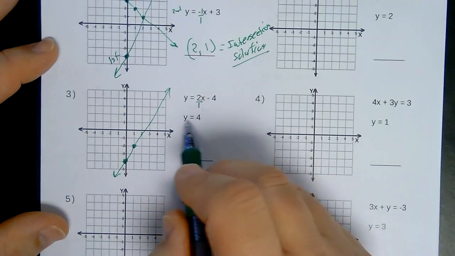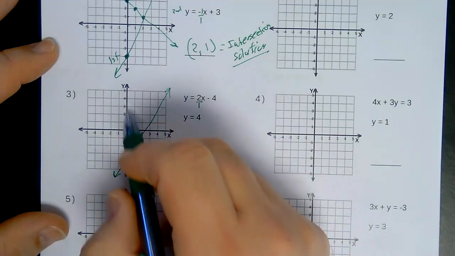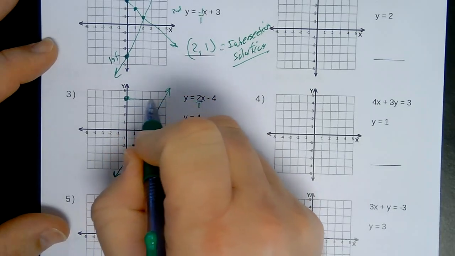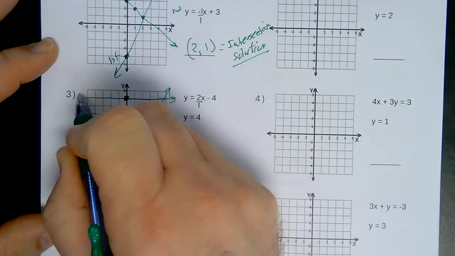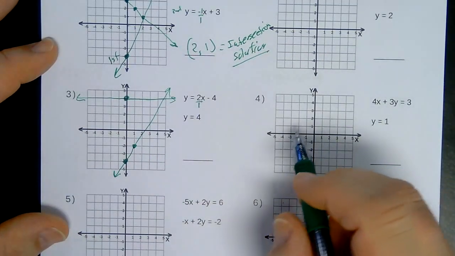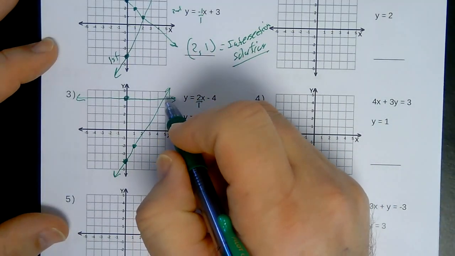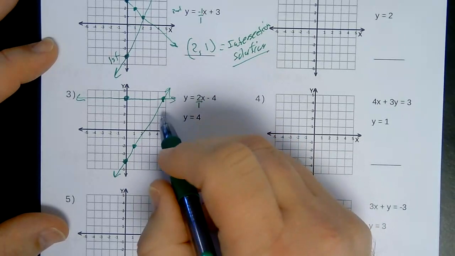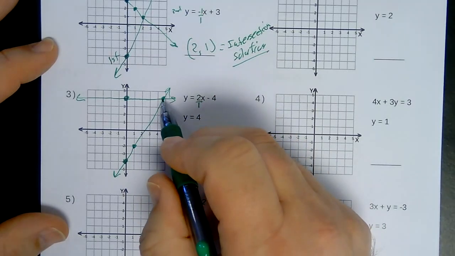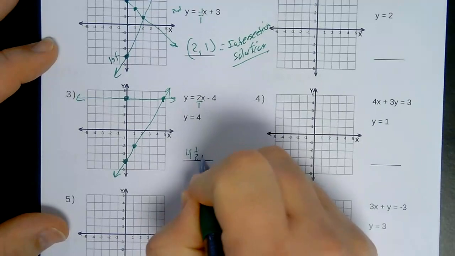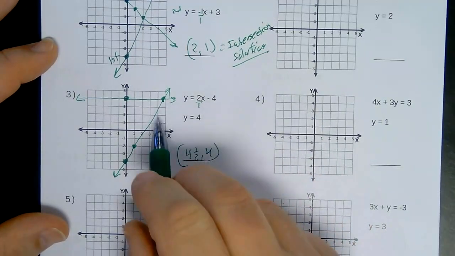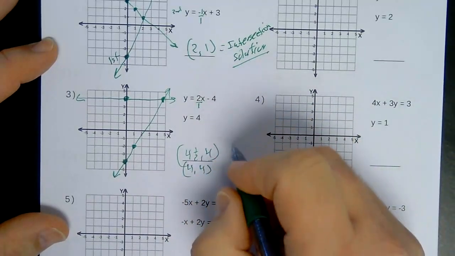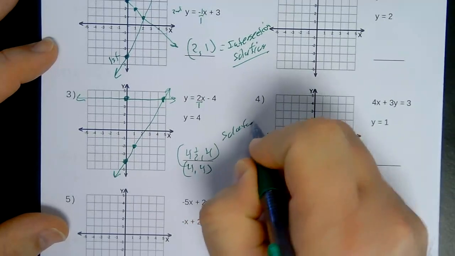And this next equation is just one variable, y equal 4. So I'm going to find 4 on the y-axis. And this is a horizontal line going through y equal 4. And it looks like they intersect up here somewhere. My graph line isn't perfect, so right about here would be my choice. So 4.5, 4 would be pretty close. Okay, if they're going to the nearest one, maybe it could be at 4, 4. So around there. So there is your solution set for this one.